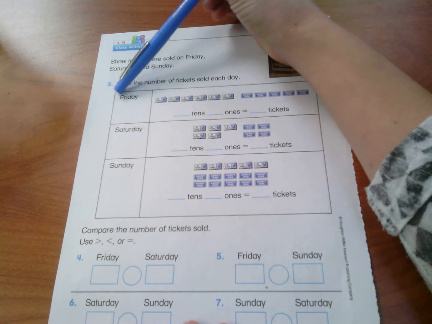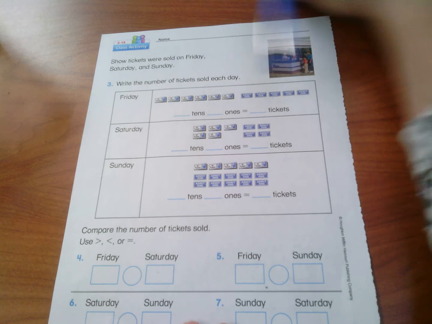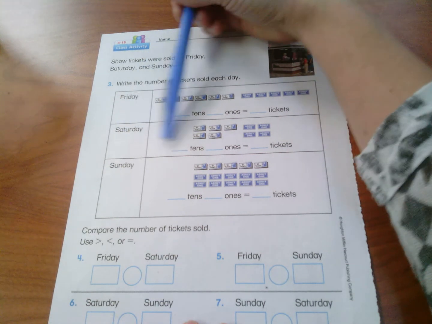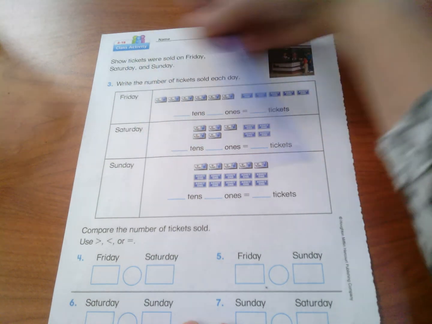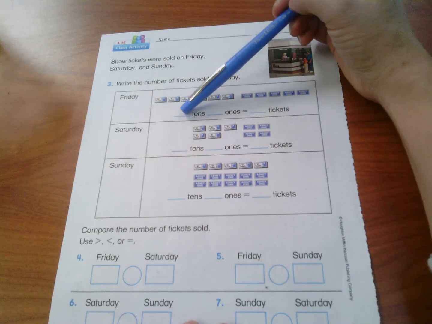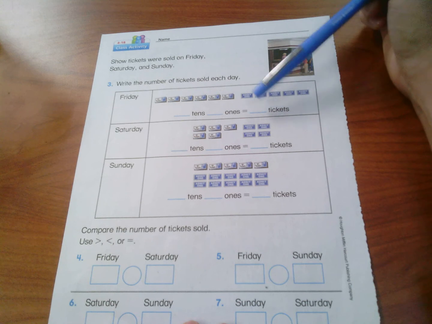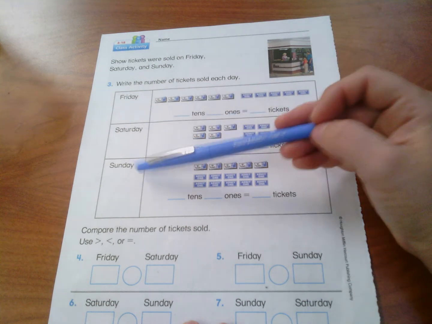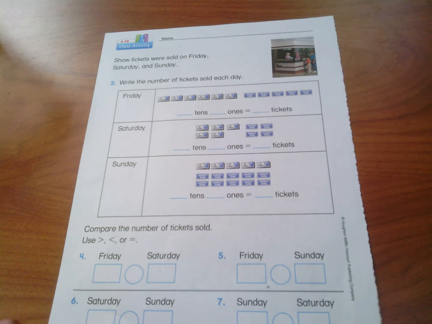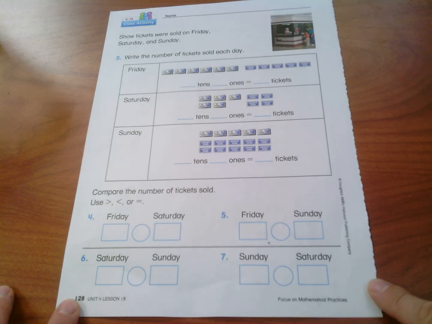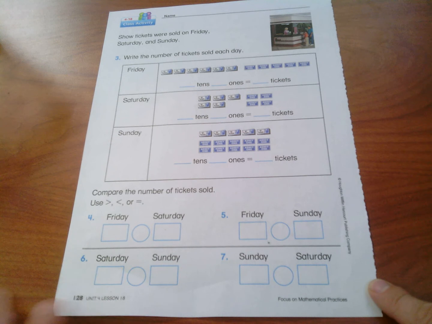So on Friday, this is Friday. This is the amount of tickets that were sold. Saturday and Sunday. So you need to figure out how many 10s were sold on Friday, how many ones, and what number that totals. Same thing for Saturday and Sunday. Once you have that information filled out, then you're going to do some comparing of numbers.